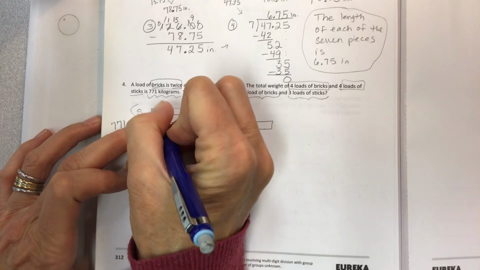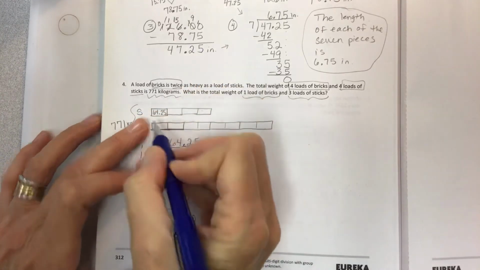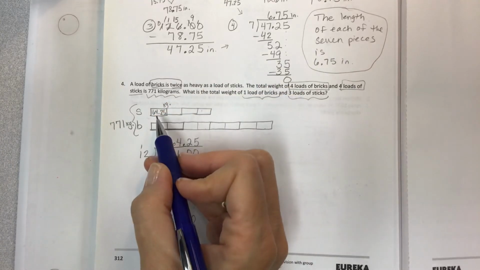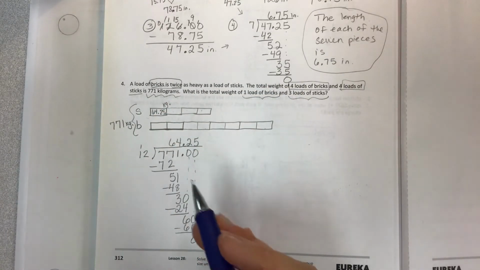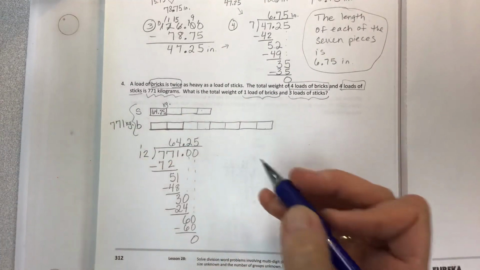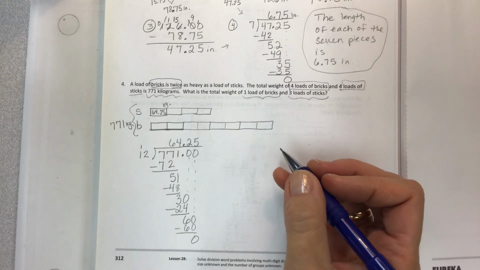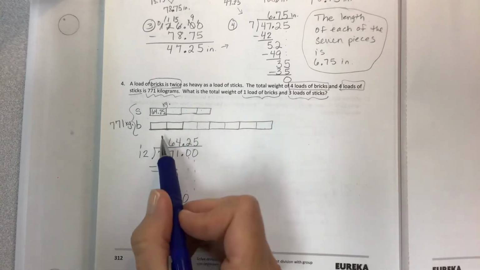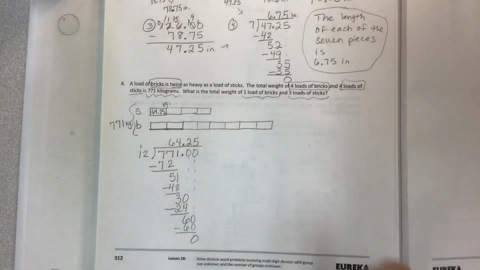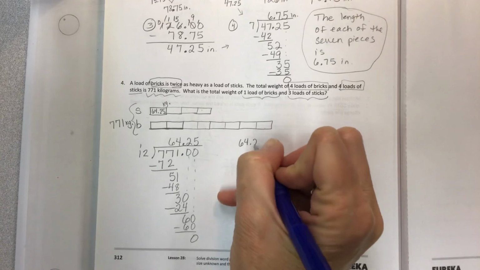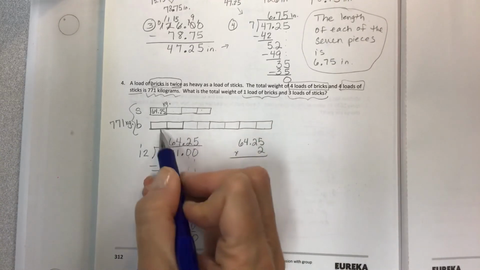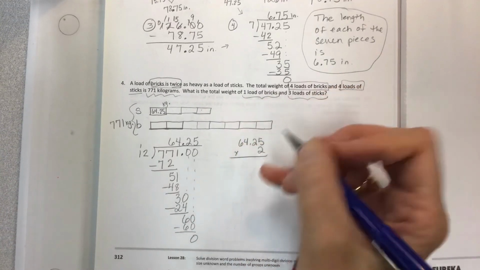So if one of them is 64 and 25 hundredths kilograms, and that is per piece, then I have some figuring to do to get the multiple loads, okay? So let's find what that would be for double. You can add them together. Let's say we do the 6425 times 2 so that we could find one load of bricks right here.